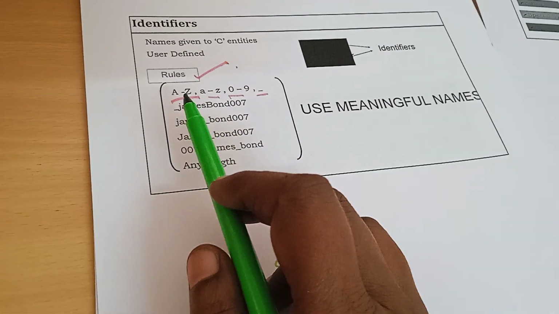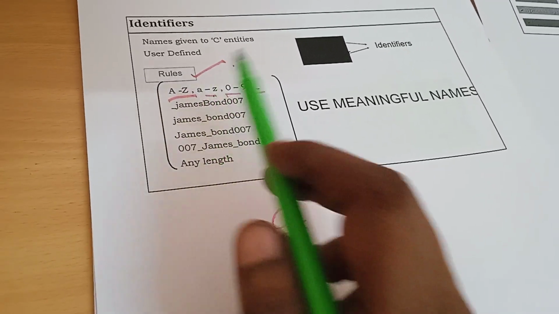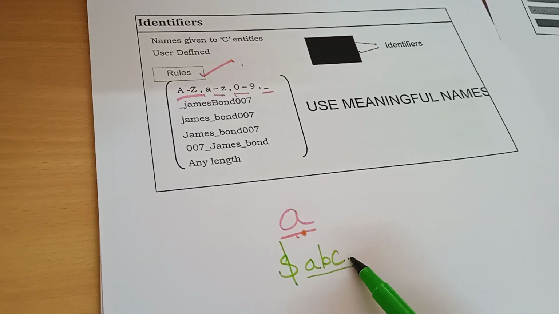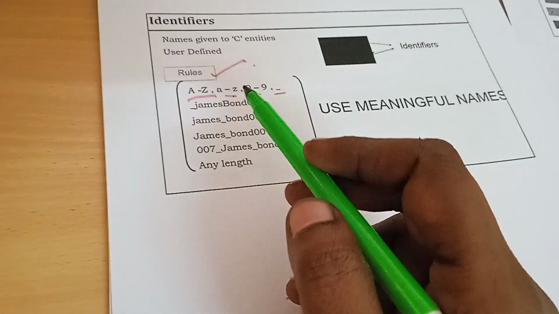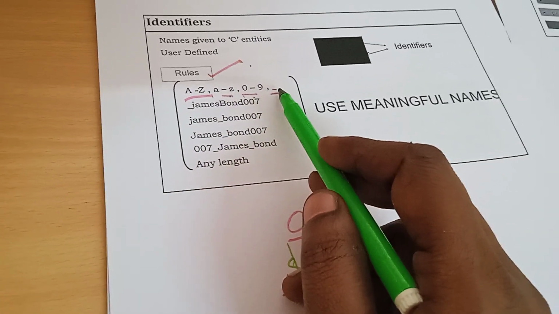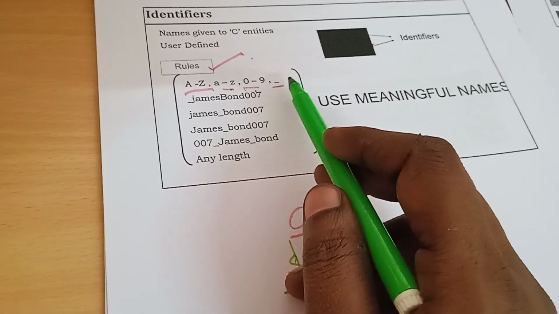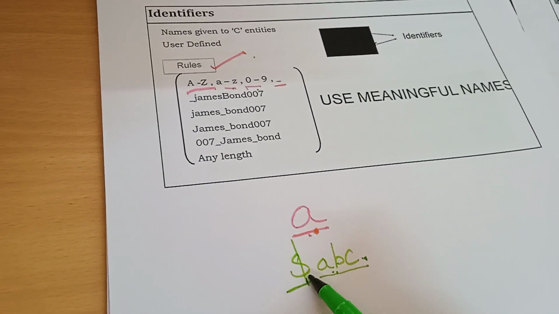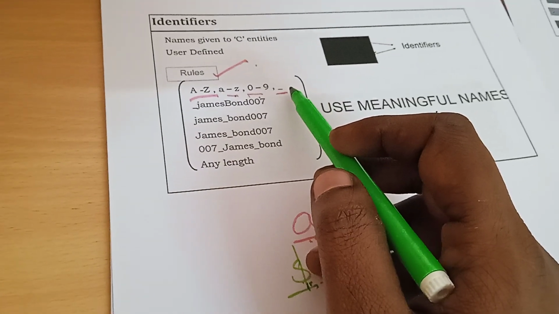As per the rule, an identifier name can have capital and small letters, so the small abc can be an identifier when it does not start with the dollar symbol. The rules say it can have these and underscore, but no special symbol. The dollar sign is a special symbol and it is not allowed as the starting character of an identifier.